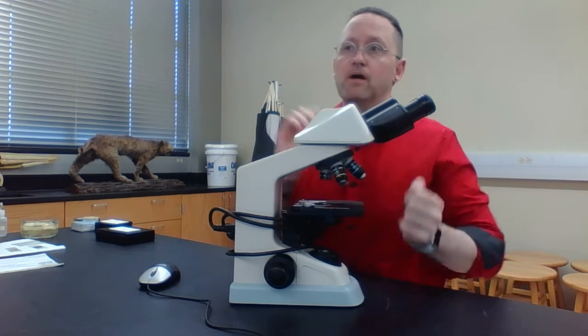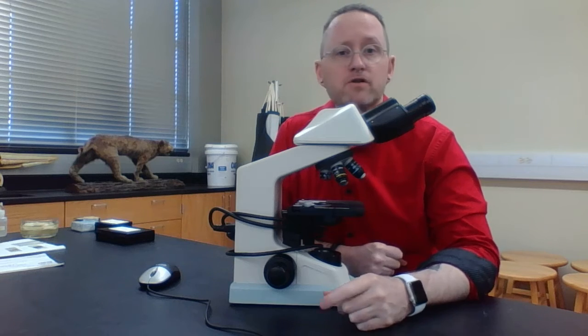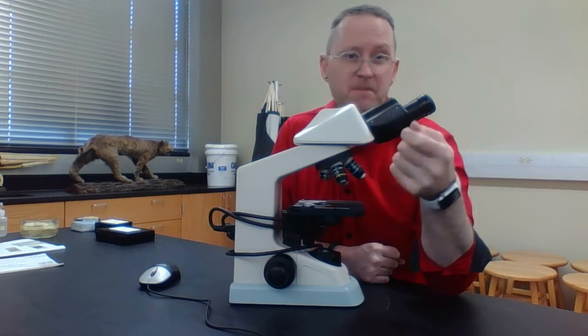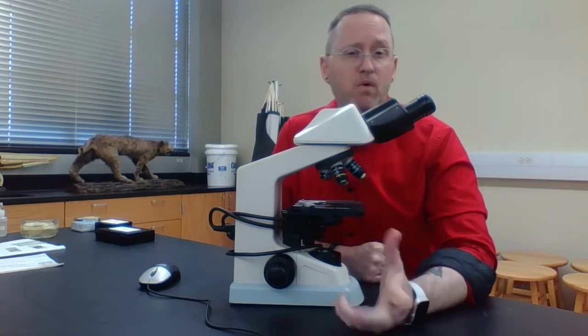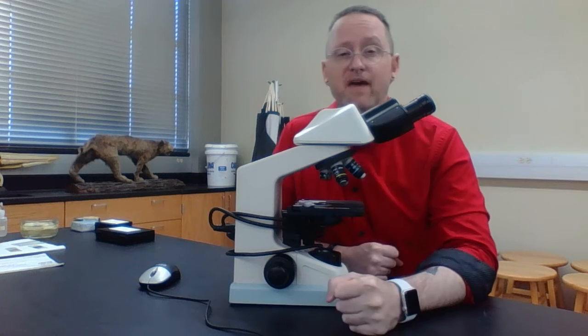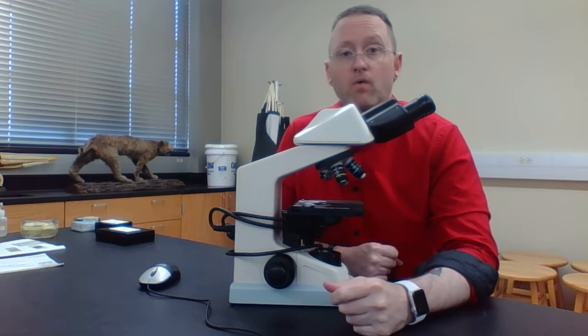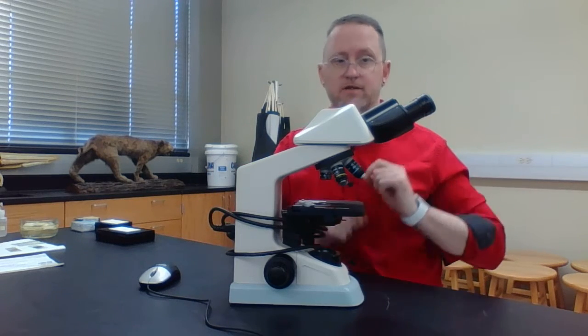Compound is kind of like the opposite of simple. A simple microscope is only composed of one lens. An example is just a magnifying glass. A magnifying glass is only composed of one lens. But when I say the word compound, that means two or more. So here, we're focusing on our specimen using two different lenses.